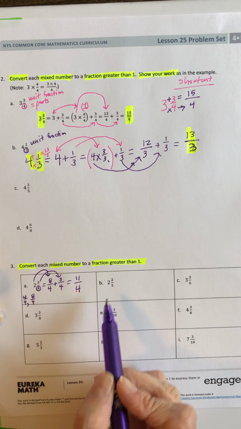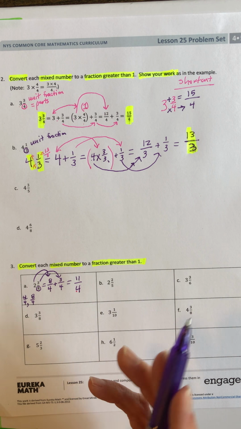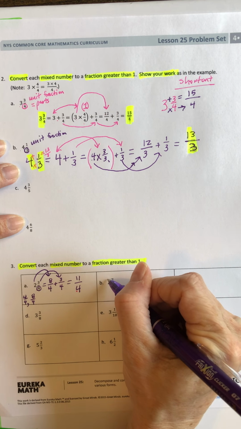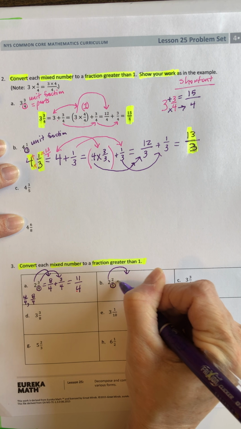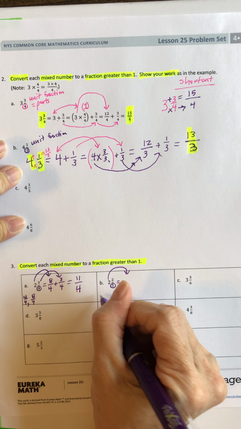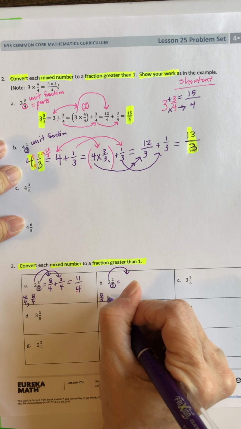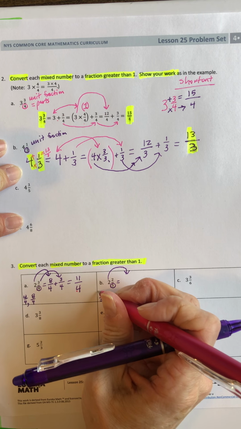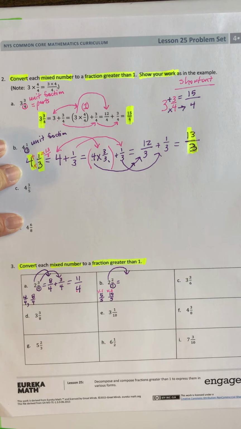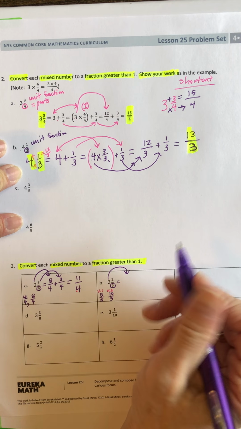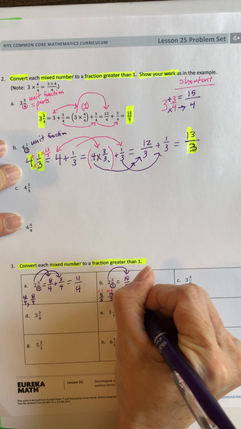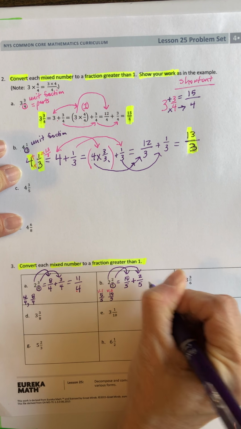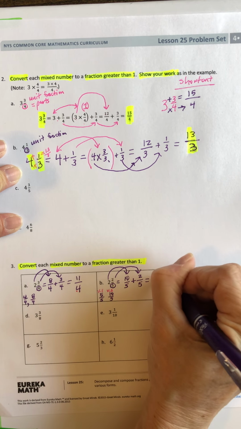Part B, we want to convert 2 2/5. Define our unit fraction, which is fifths. We want to convert 2 wholes. So 2 wholes is the same as 1 whole is 5/5, 2 wholes is 10/5. And again, that is just times 1, times 2. That's how I got 10/5. 2 wholes is 10/5. Don't forget to bring over your extra 2/5. 10/5 plus 2/5 is 12/5.